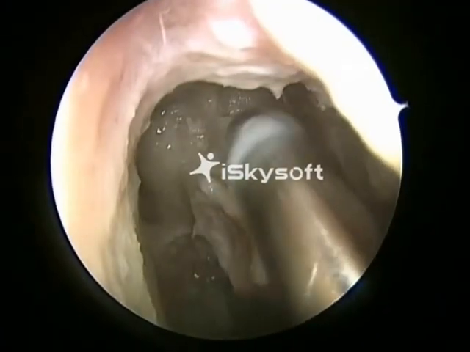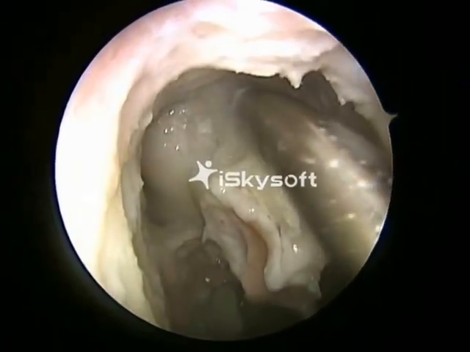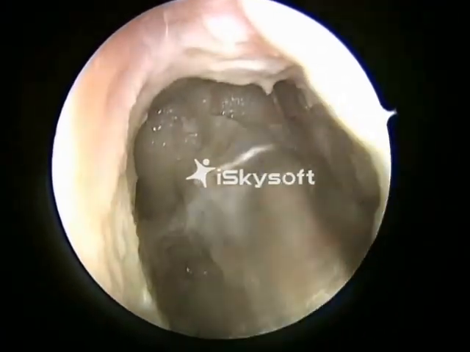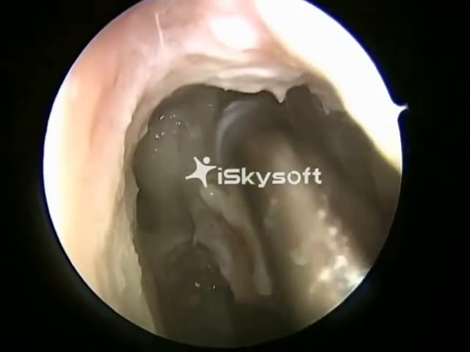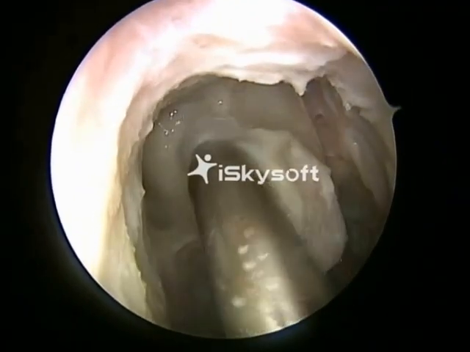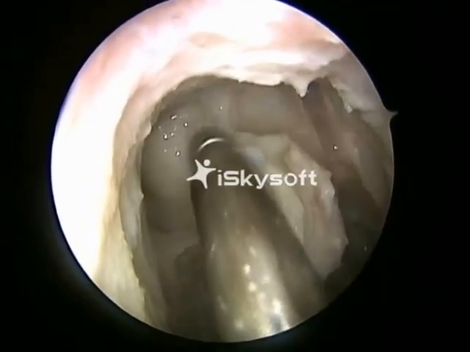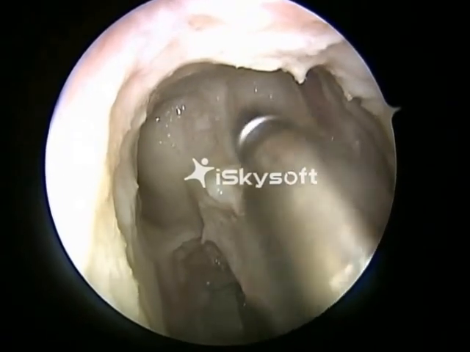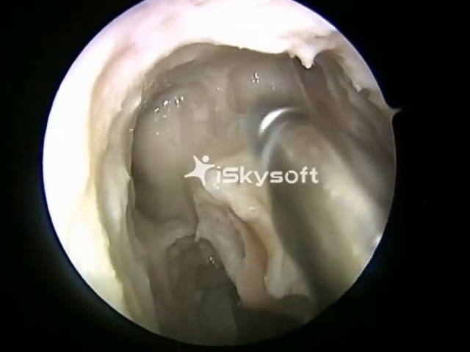But tumors abutting the posterior wall of the frontal sinus, for example olfactory groove meningiomas and esthesioneuroblastomas involving the posterior table, will need a Draf 3 procedure.